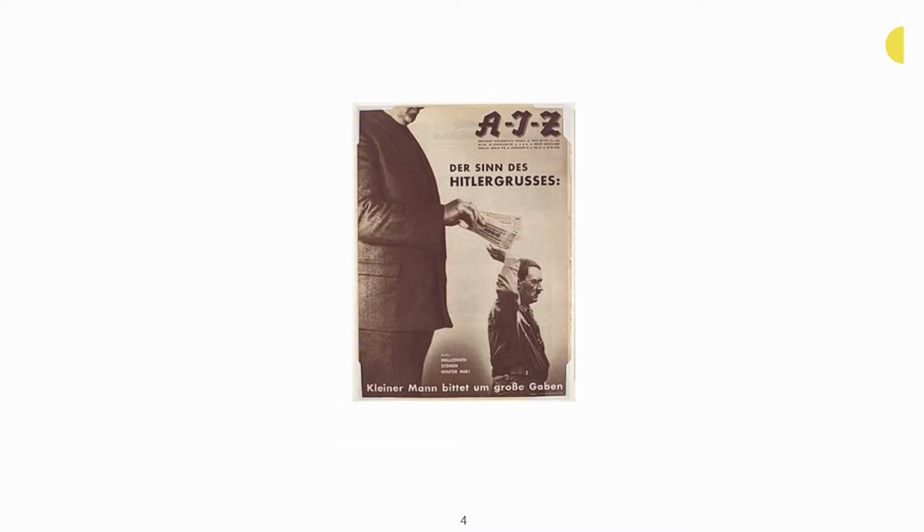In this particular piece, we see a great example of Dada. And we've got that absurdity, that humor, and that social criticism. This one's called The Meaning of the Hitler Salute. So we see Hitler there taking a payoff.